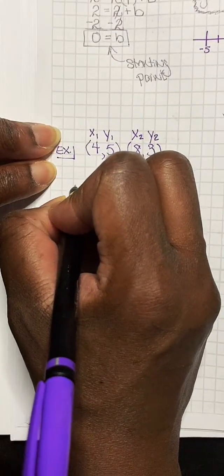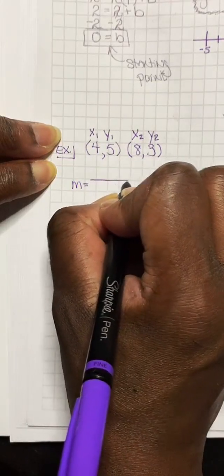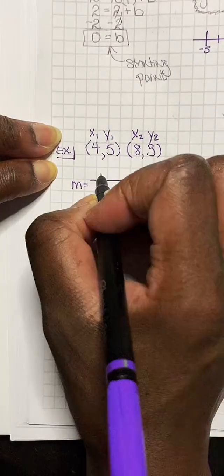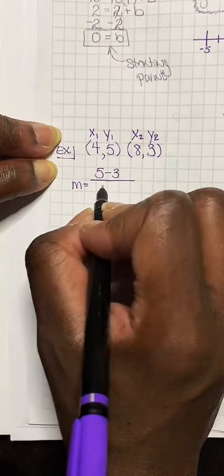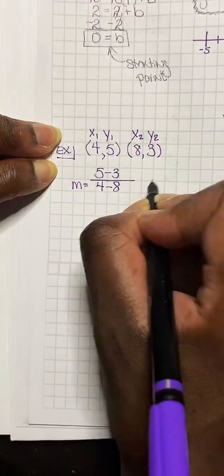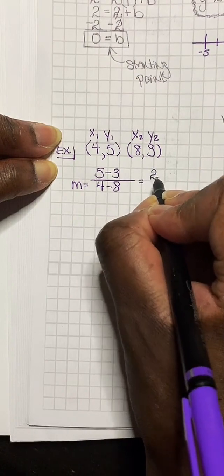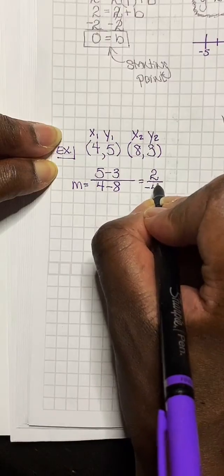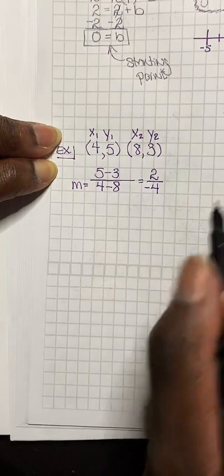So we're finding our slope. And what I can do is the difference of the y's. Okay, so I'm going to do it the other way, the y1, y2. So that means it's 5 minus 3. And that's over the difference of the x's, which is 4 minus 8. So 5 minus 3, not to insult you, we got a 2. 4 minus 8, that gives me a negative 4. Because I have $4 and I want to spend 8, that means I'm short $4.